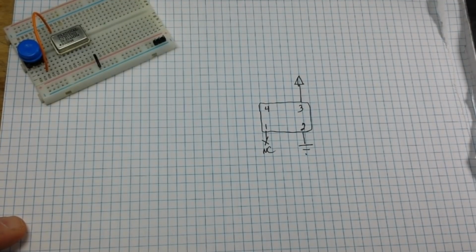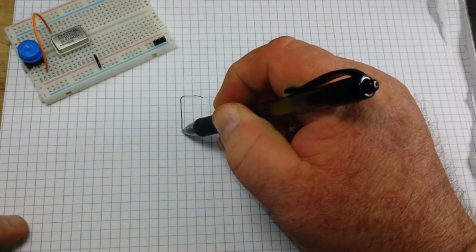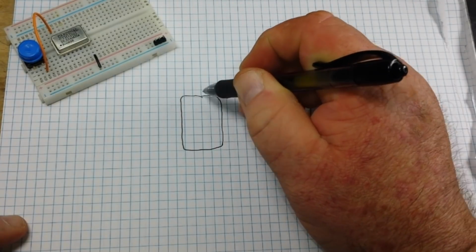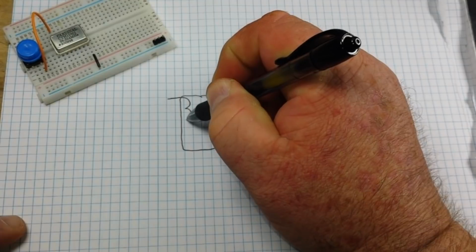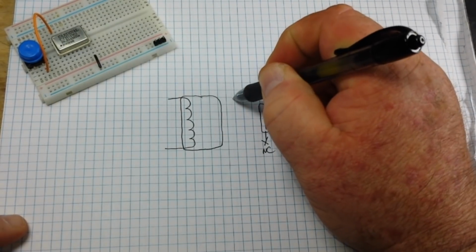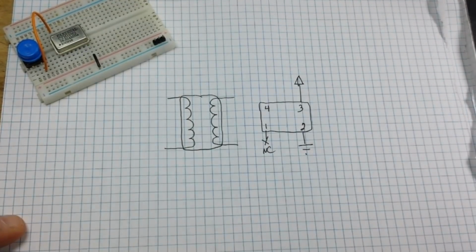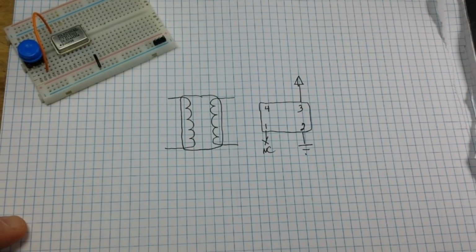So the way that we are going to input our modulation is with the transformer. So it's going to look something like this. Pardon my crude drawing skills, but I'm not real good at it.